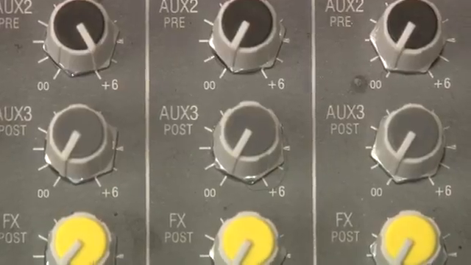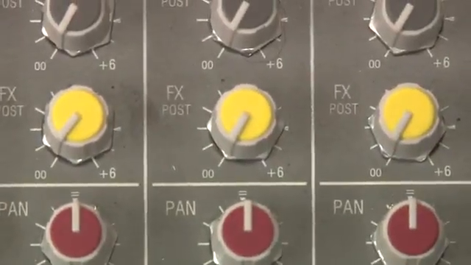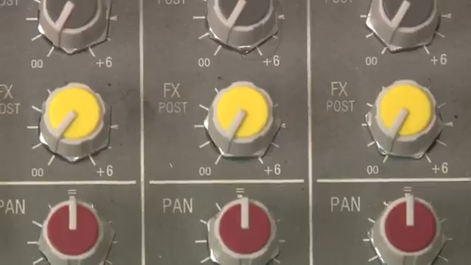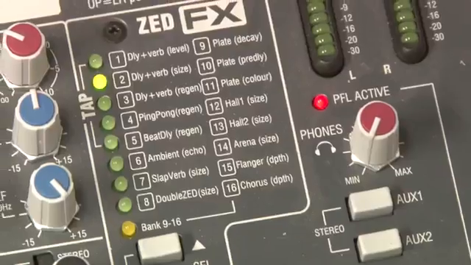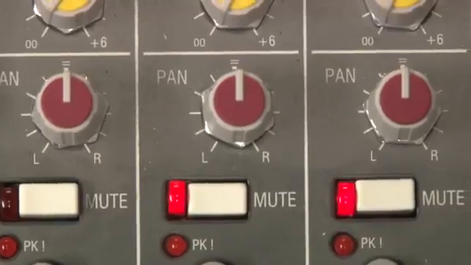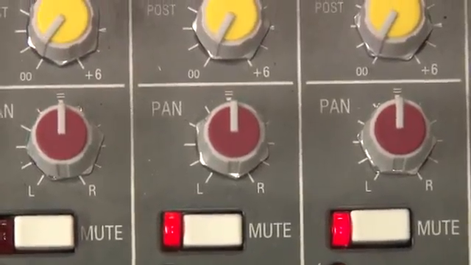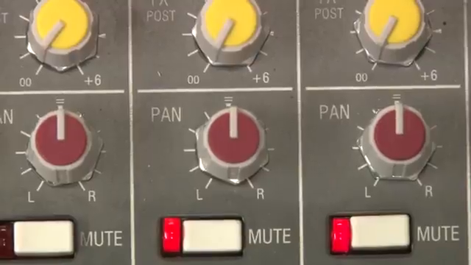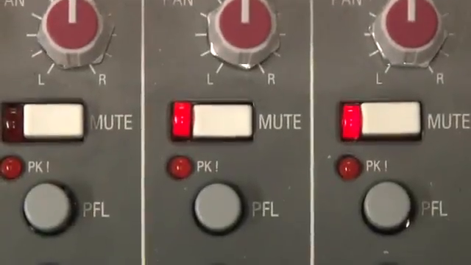Now on this particular console we have a separate effects control. It acts like a post-fade aux, but instead of going into an output, it runs straight into a built-in effects processor, which then can apply an effect onto the channel. Then we have our pan control that adjusts if the channel is going out the left, right, or both sides of the stereo output. We then have a mute switch, and I shouldn't need to explain to you what that does.